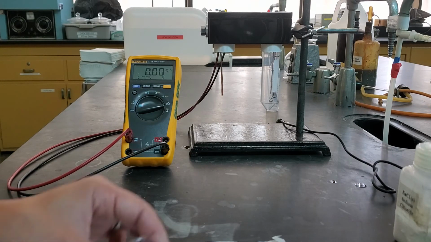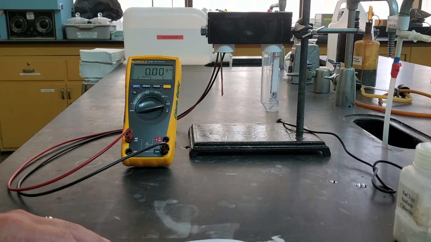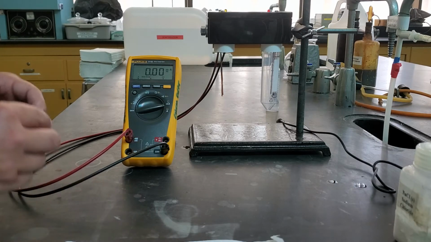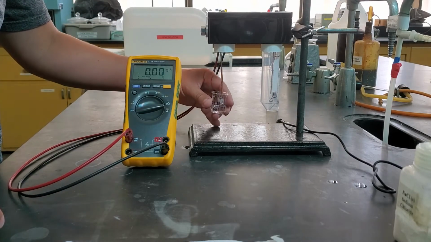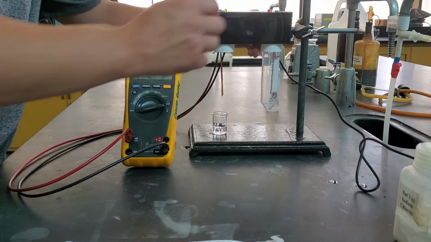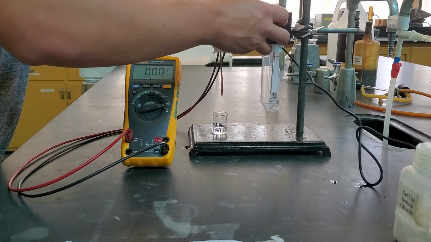We're not going to do the mercury chloride, so the 0.1 HgCl2. We're not going to do that test. Mercury is actually a little bit hazardous to work with, and so we're not going to keep that in the lab because of the waste that it creates. I'm going to plug this back in. Instead, we're going to jump down to the next one.